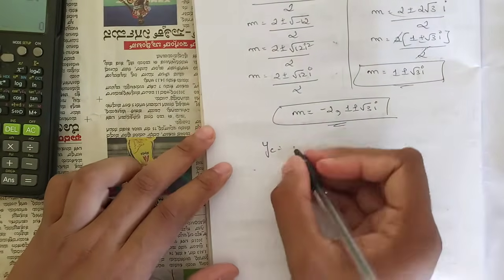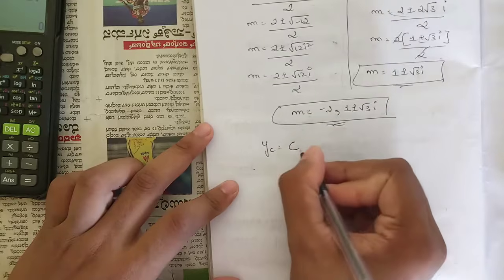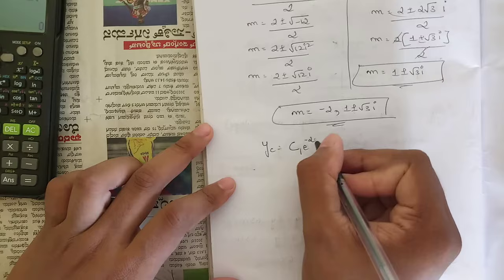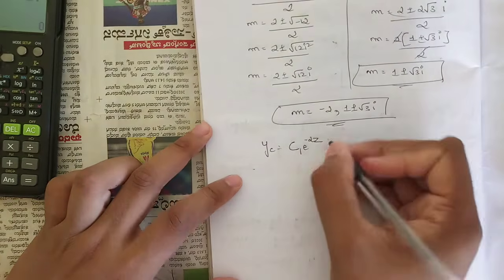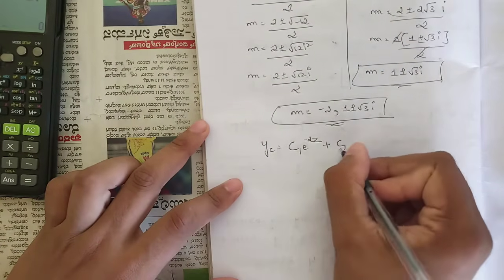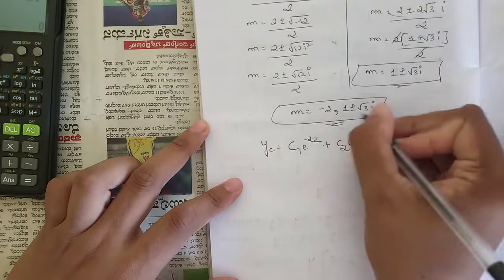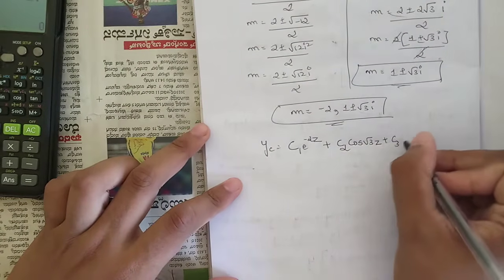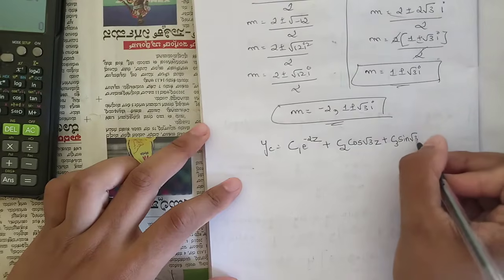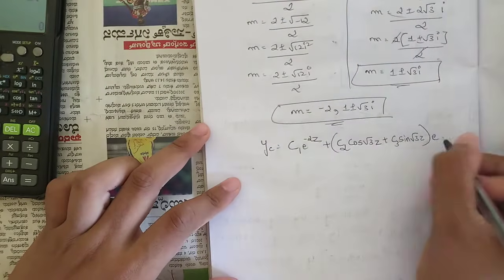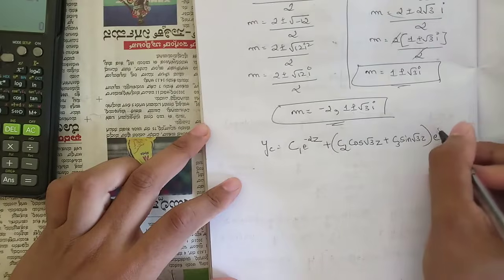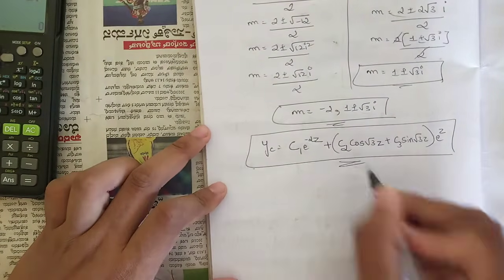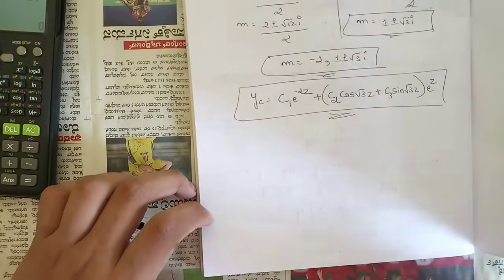Now our complementary function is of the form: the first root is minus 2, c1 e to the power minus 2, and the variable here is now not x but z, okay? Plus c2 cos root 3 z plus c3 sin root 3 z, where beta is root 3, again e to the power alpha, which is plus 1, e to the power z. So this is your complementary function.